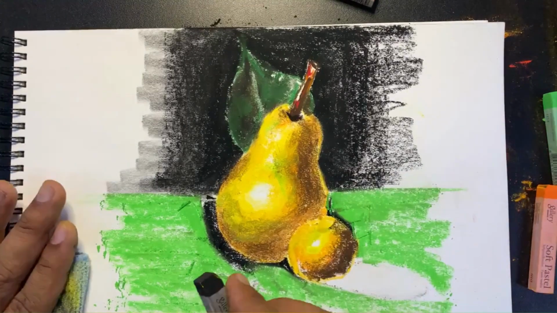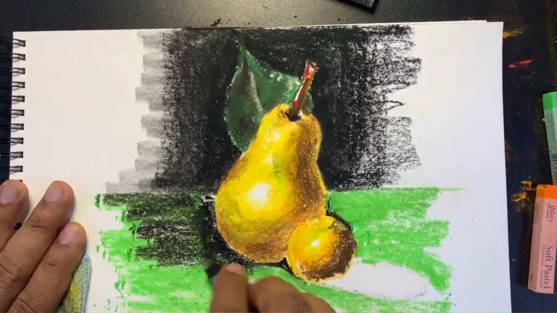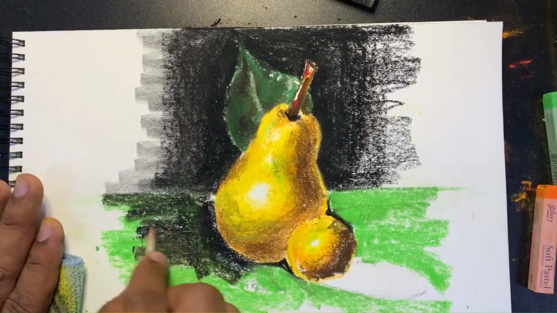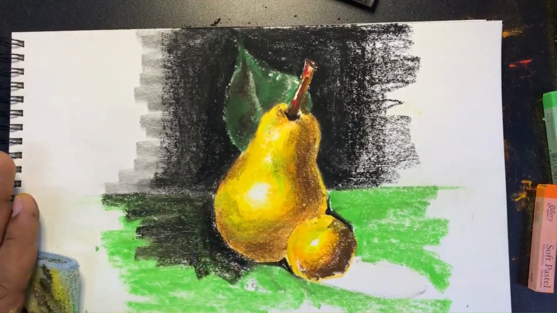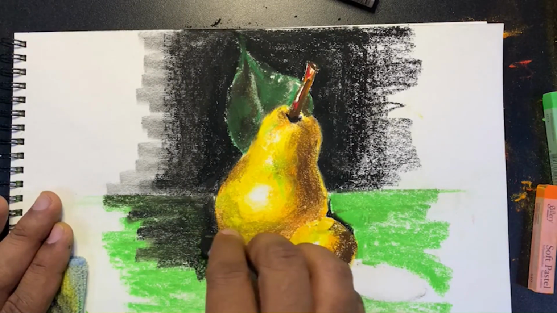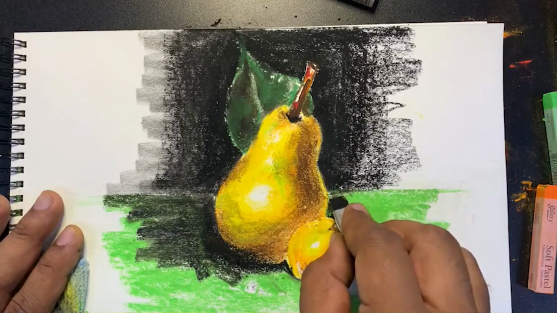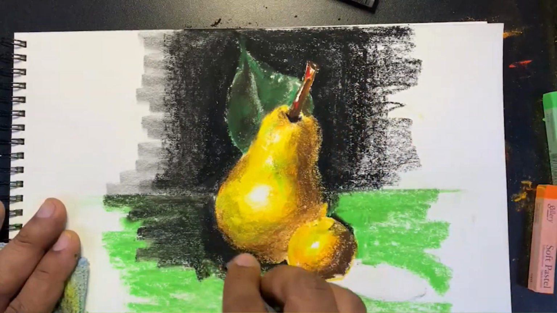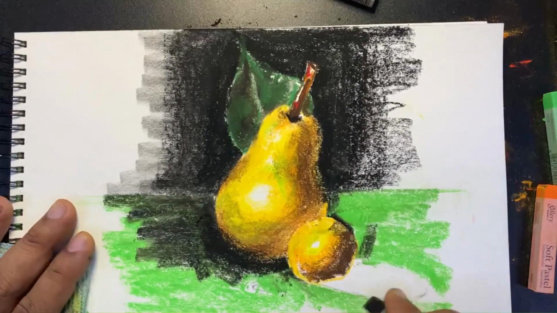I can just take this black and try to blend it. Now these are two different colors. You can also take this and try to overlap a little bit on the object because they are down here, so it gives more realism to the object. Including this one.